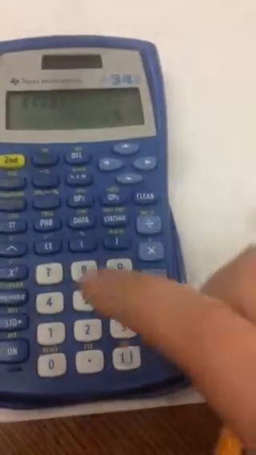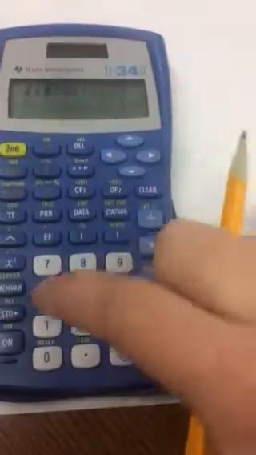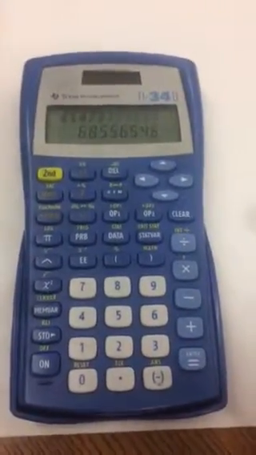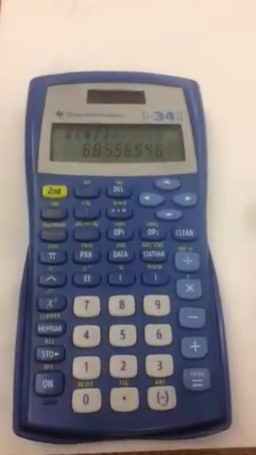If I am looking for the square root of 47, second square root of 47, close that parenthesis, and I get a decimal, and then I can look at if I need to round it or leave it in exact form. The new one is what's called the cubic root.